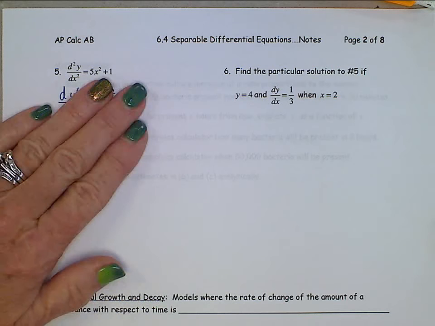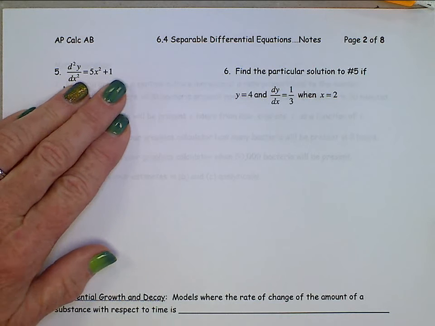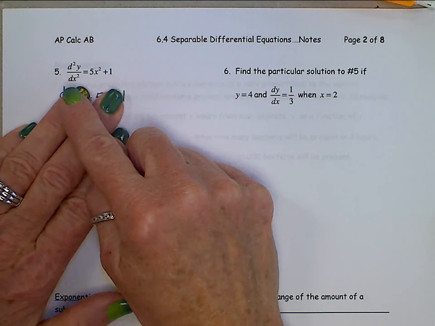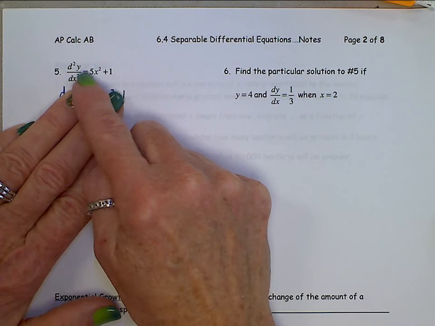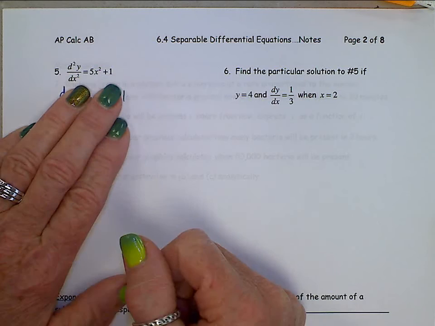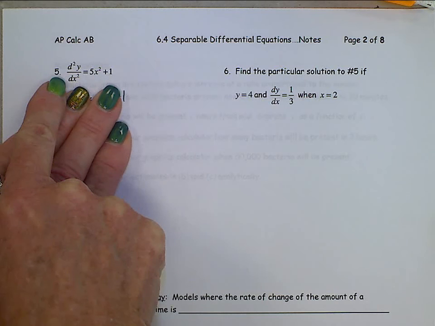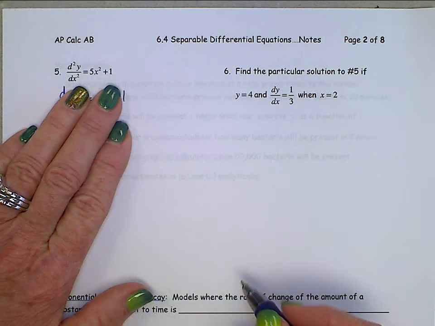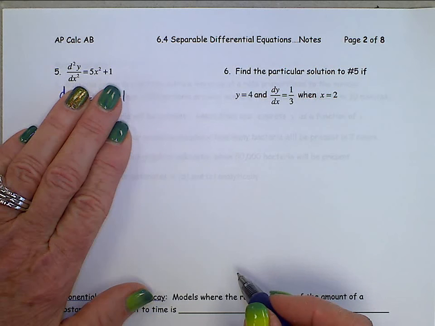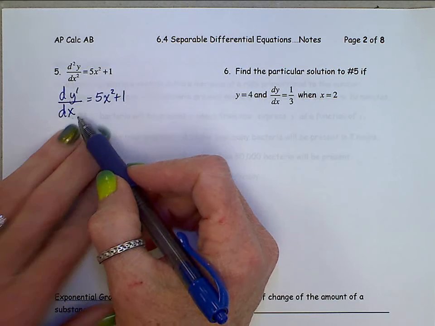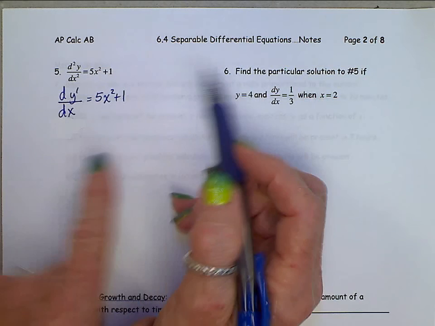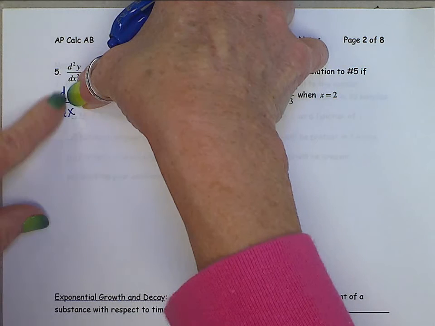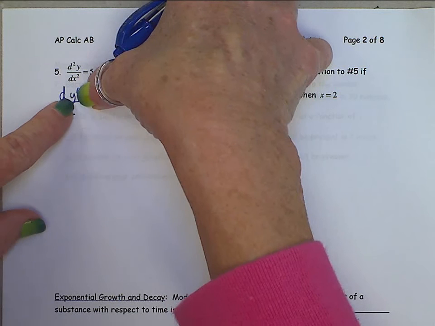AP Calculus, section 6.4, page 2. We are starting right here at d squared y over dx squared is 5x squared plus 1, and we recognize that as being a second derivative. To find a second derivative, that is the derivative of the first derivative. So I've rewritten this equation as d/dx of y prime, the derivative of the first derivative.